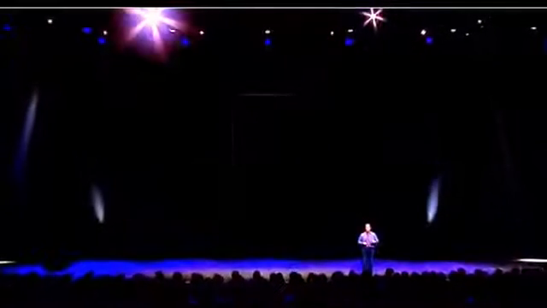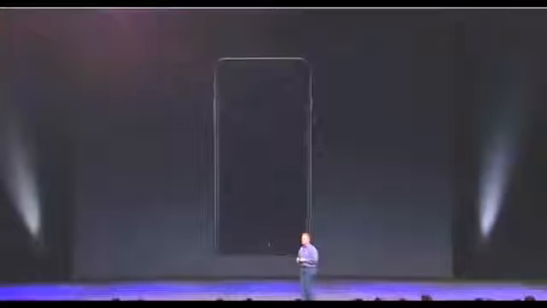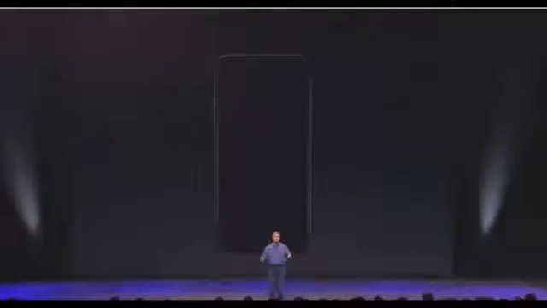So the team has done a great job building beautiful displays with a lot of pixels, making it thinner than ever before, making it easier to use one-handed. So what about all that great software you already have?